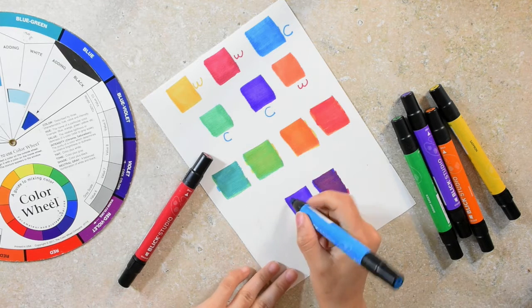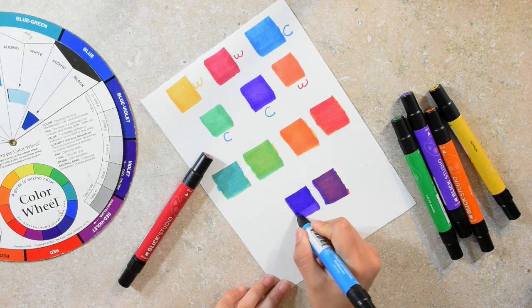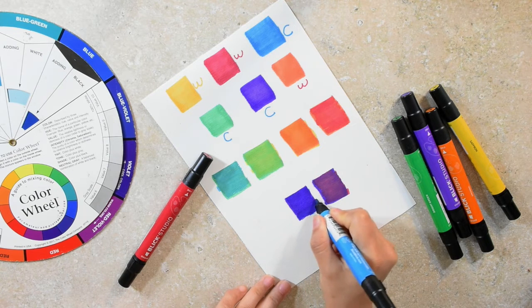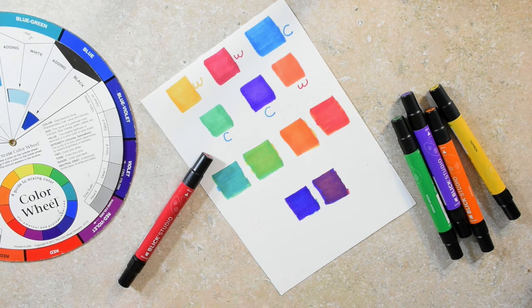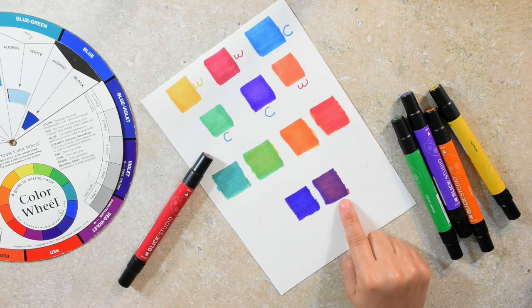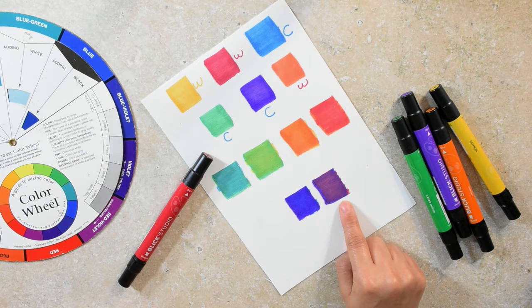Now let's go to this one and add a little blue to this. Nice color. Okay, so you can see this one is red purple or red violet. This one is blue purple or blue violet. Right now it's better to call this blue violet, not blue purple. So blue violet and red purple.